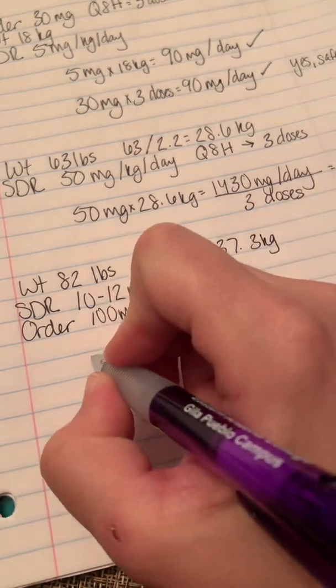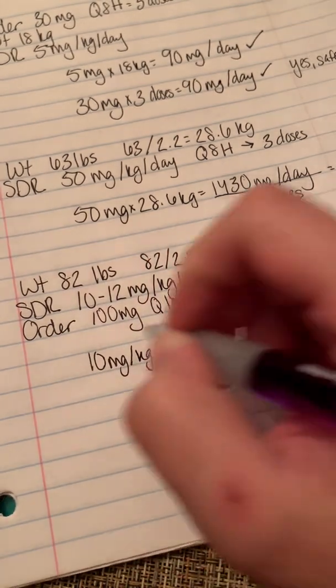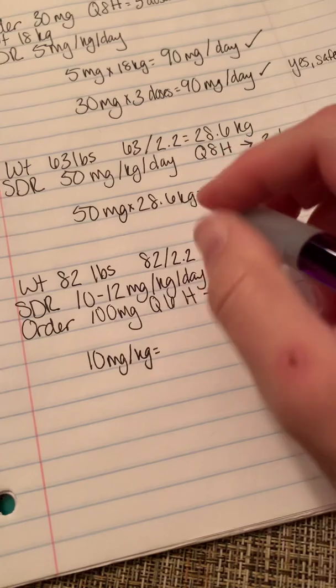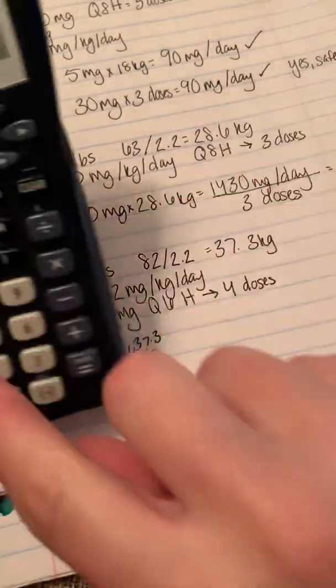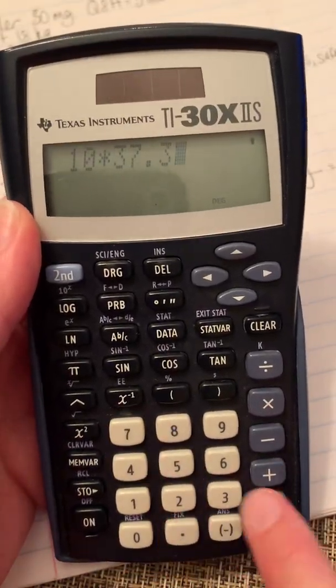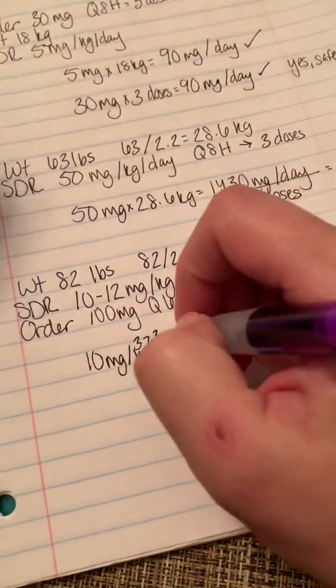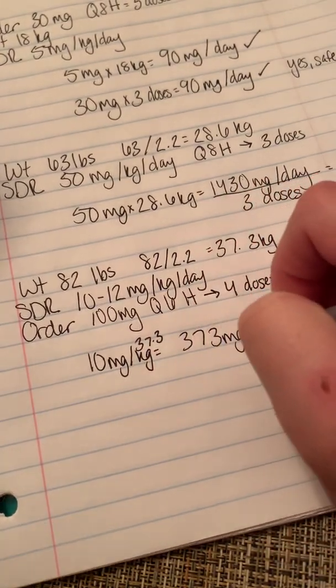So my low end is going to be 10 milligrams per kilogram, which is 37.3 kilograms. So 10 times 37.3. So 373 milligrams per day.